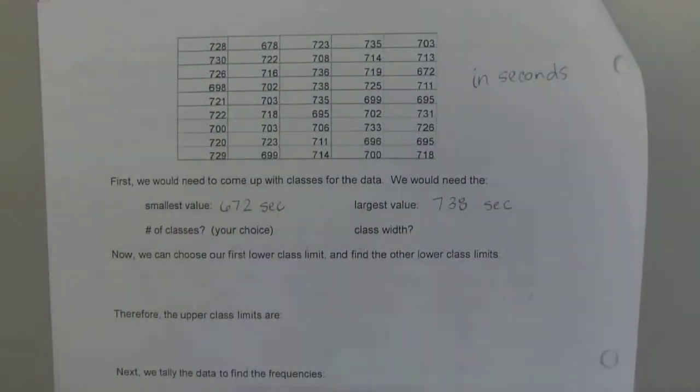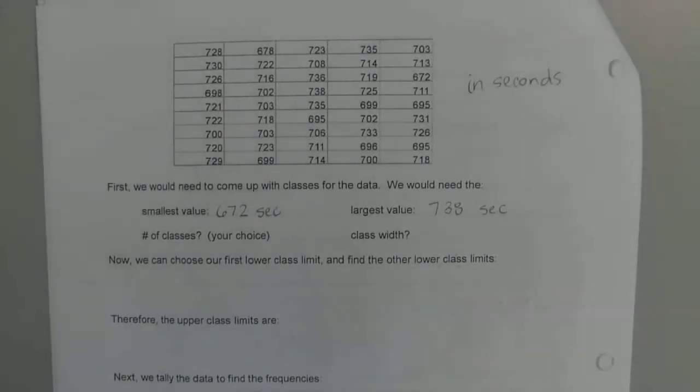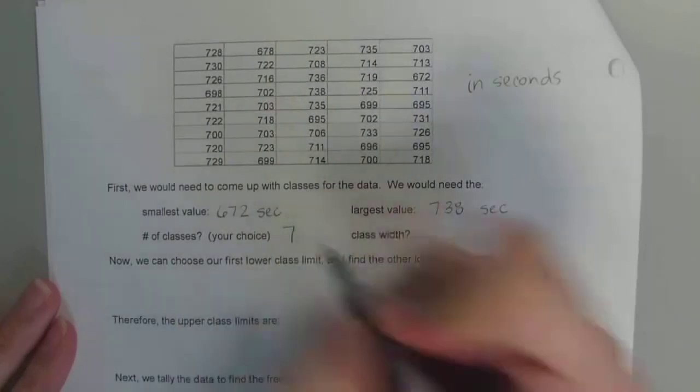The number of classes, it says your choice, because you can say, I only want 2 classes, maybe you split it in half, or I only want 3 or 4. It's not really your choice. In order for me to grade yours, you're all going to have to use the same number of classes. So let's say we want 7 classes.